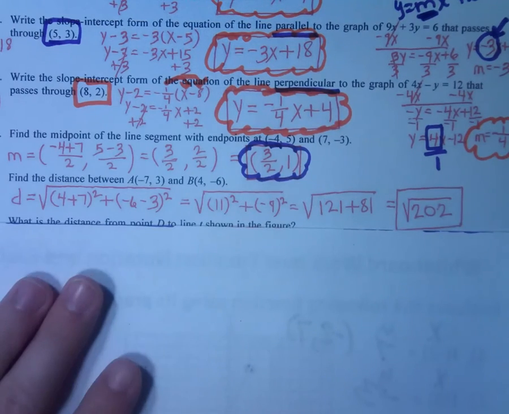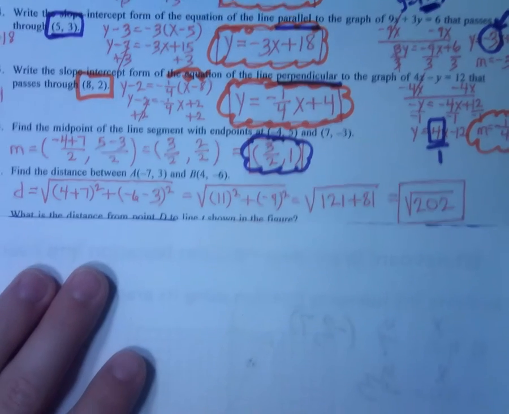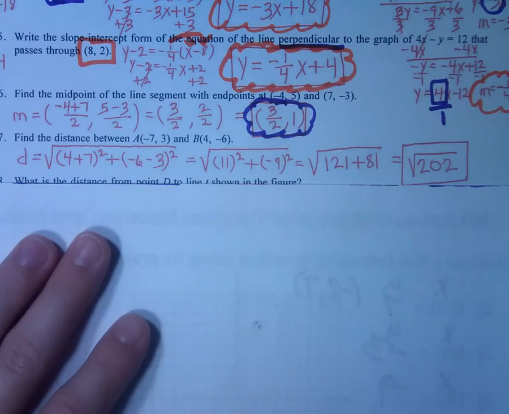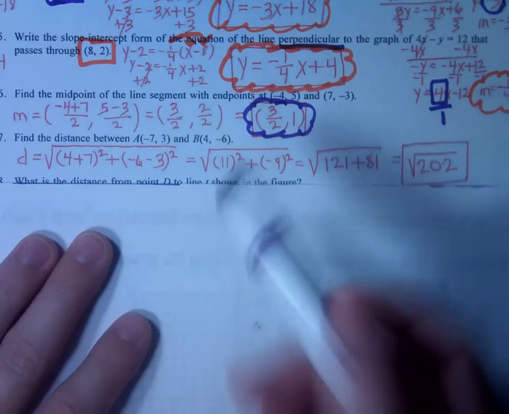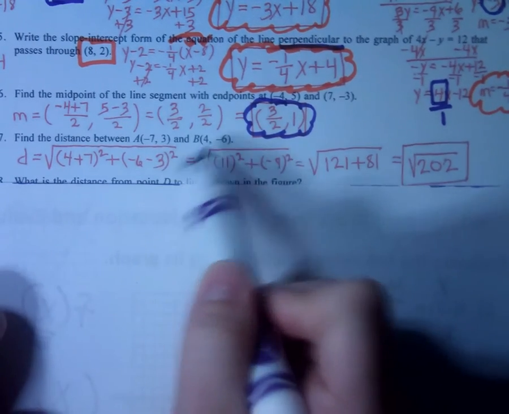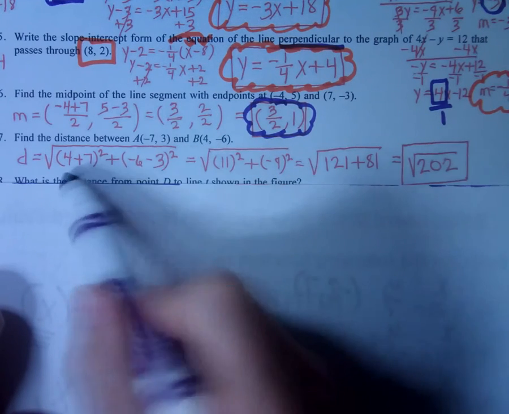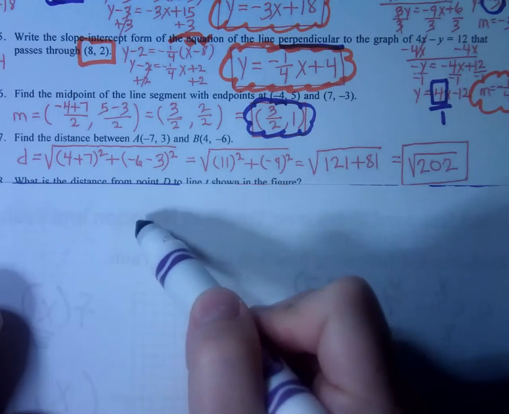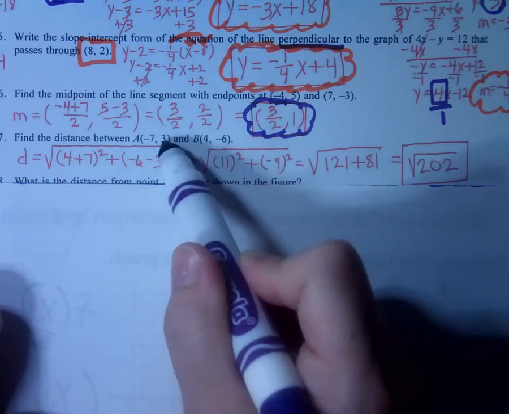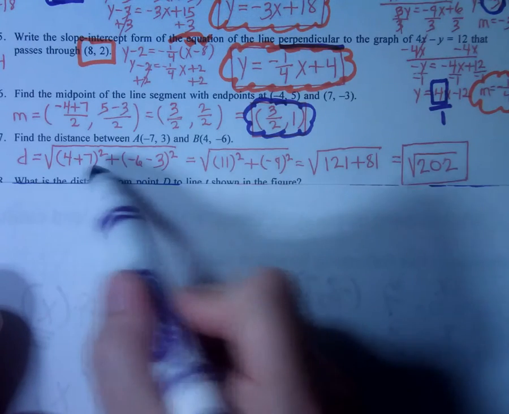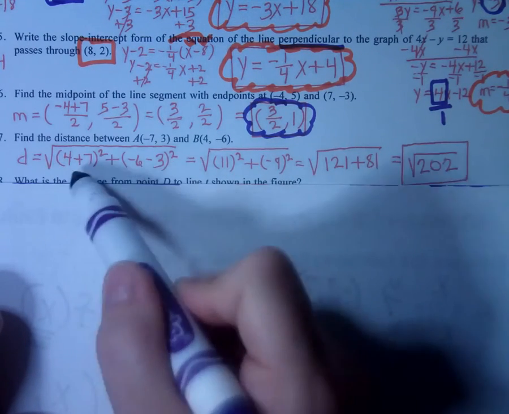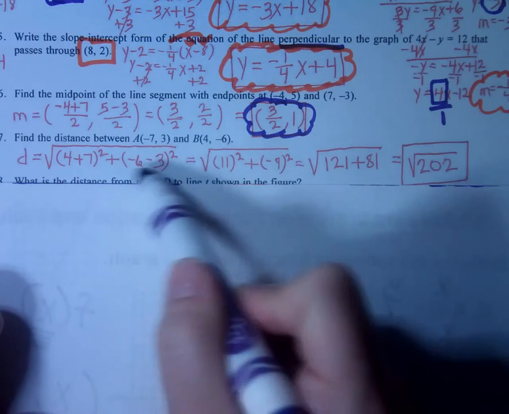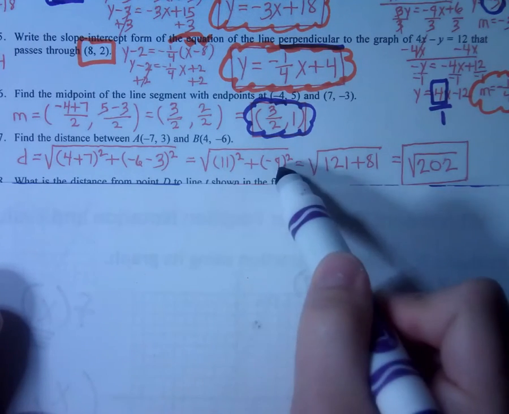Okay, number 17, this is like number 11. We want to find the distance between those 2 points. So this is where you subtract your x's. So 4 minus -7, which makes a plus. Then you subtract your y's, -6 minus 3. And then you work out the numbers in the parentheses. 4 plus 7 is 11. -6 minus 3 is -9.